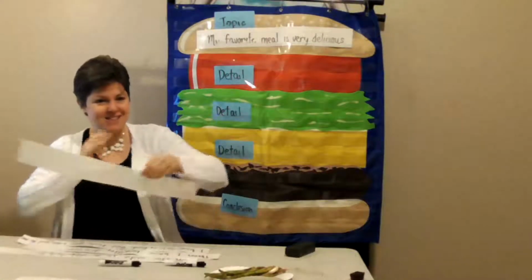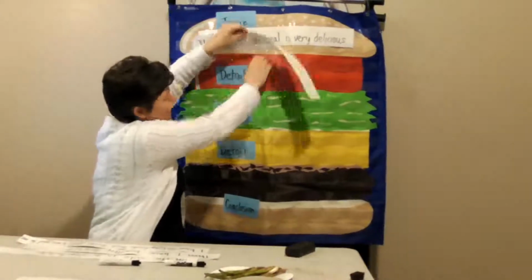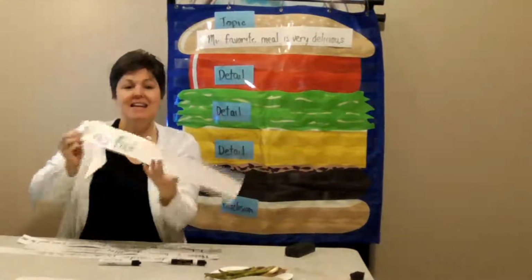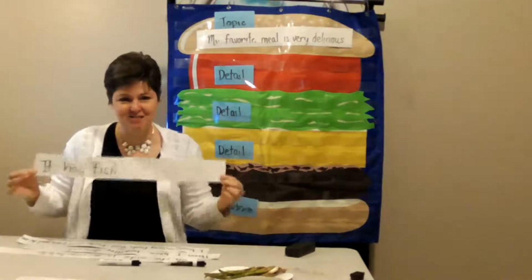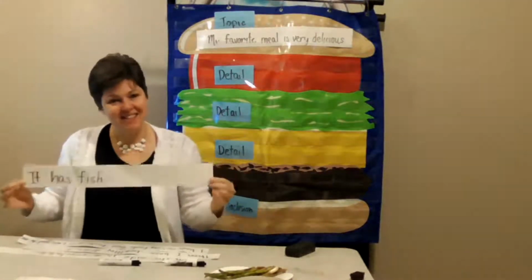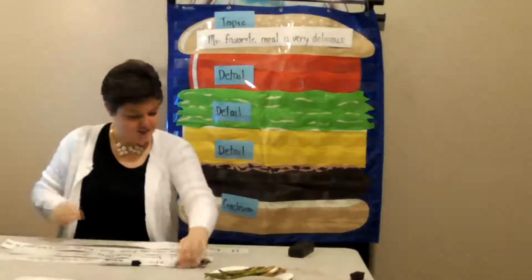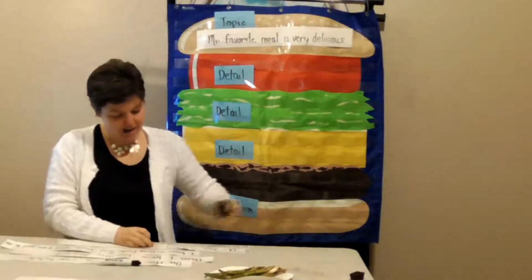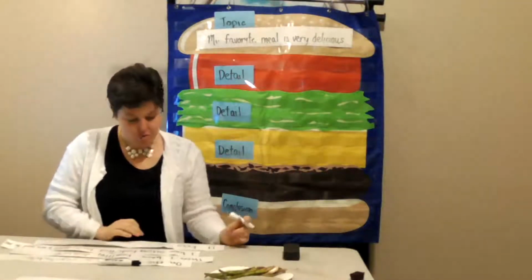Here's a detailed sentence that would have given you more ideas about what I enjoyed eating. I'm not going to put that in yet. It says it has fish. Okay, my favorite meal has fish. Even still, though, this sentence is not as detailed as it could be, right? We could change this up to where it told you very specifically, in great detail, what I love to eat.